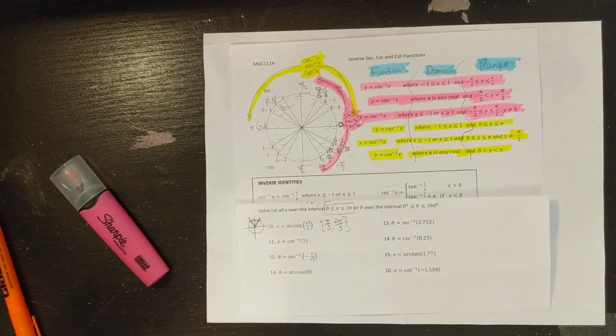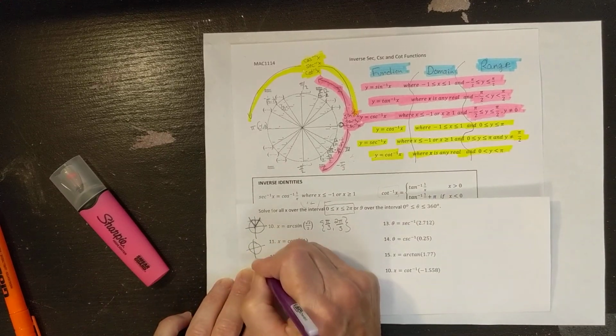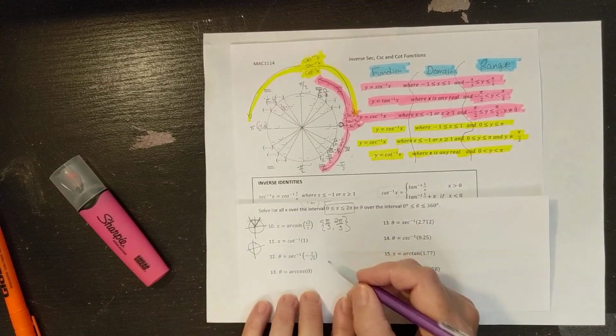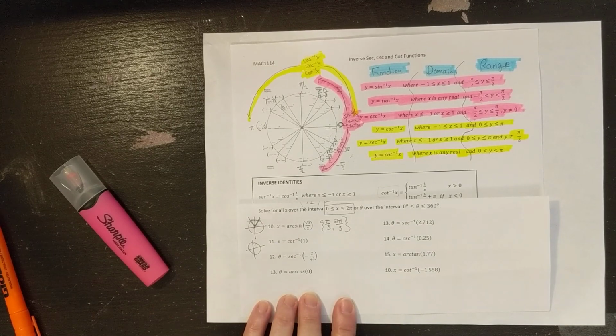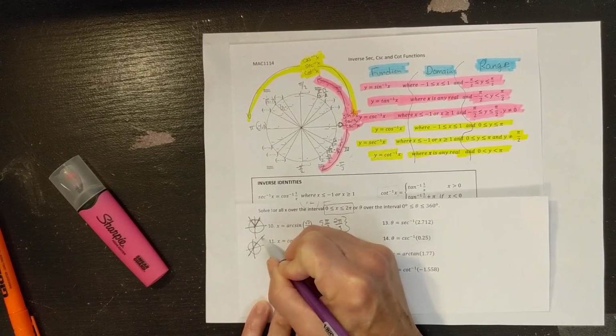All right, let's do number 11. Number 11 is the inverse cotangent of 1. But that's wherever the inverse tangent is 1 over 1, which is 1. So where is the tangent equal to 1 on the unit circle? The tangent is equal to 1 where the sine and the cosine are the same value and the same sign. That happens in quadrant 1 and in quadrant 3 right here.